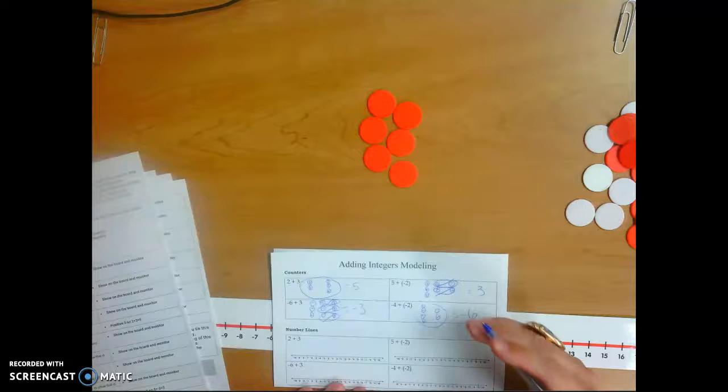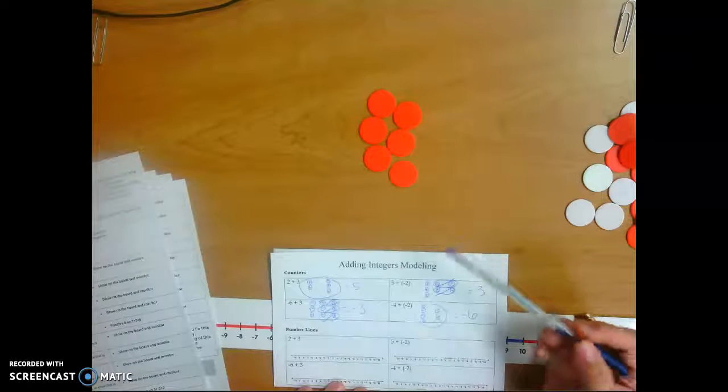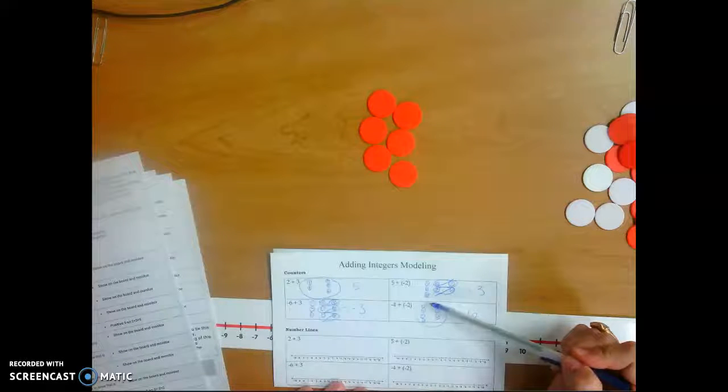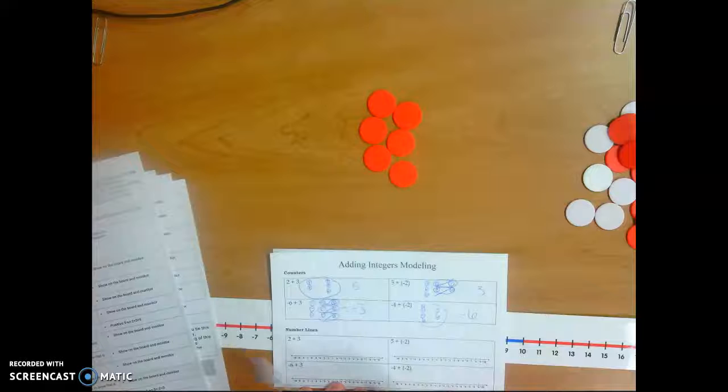So take kids and do a think, pair, share, or do a notice, wonder anchor chart, and have them talking about what they are noticing and wondering, and have them come up with that. We're not telling them, we are discovering that situation.